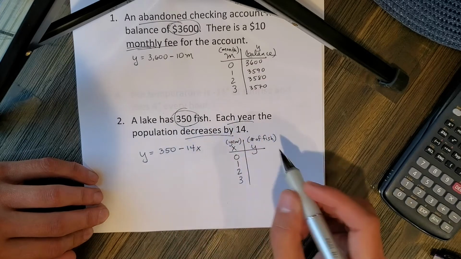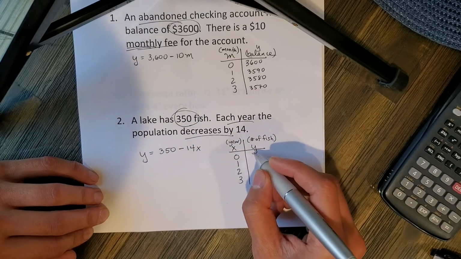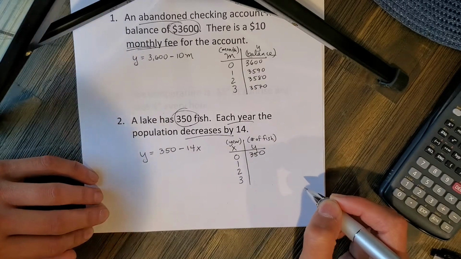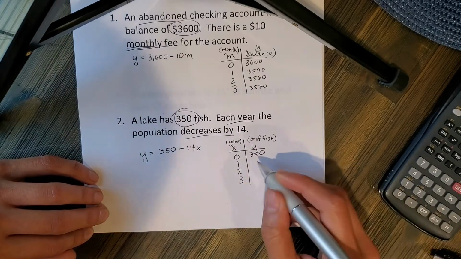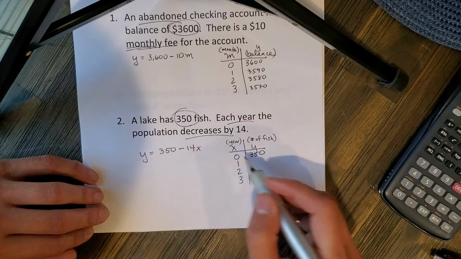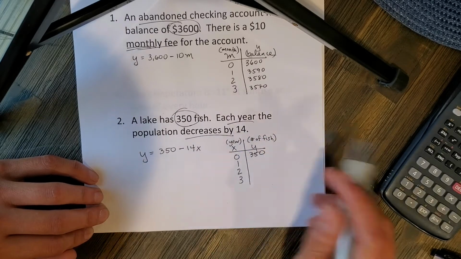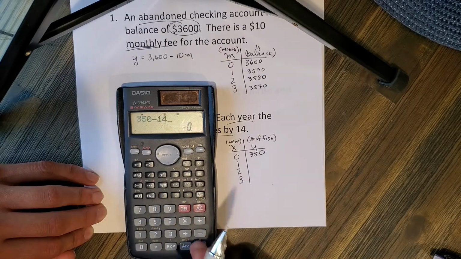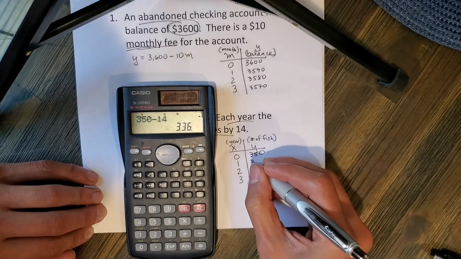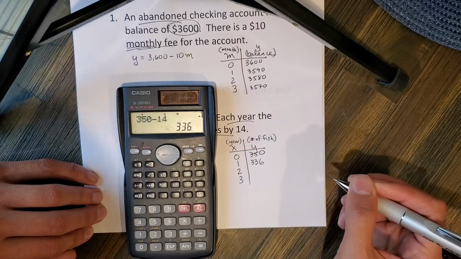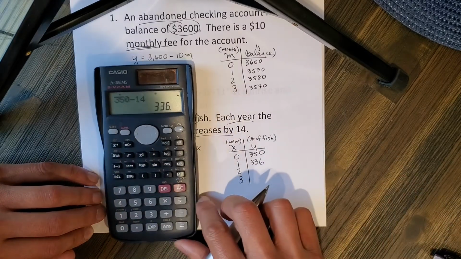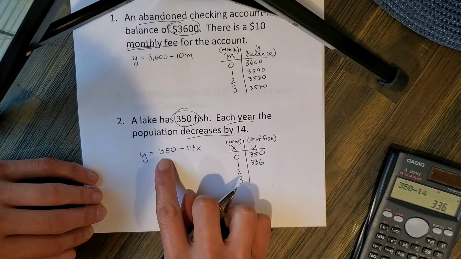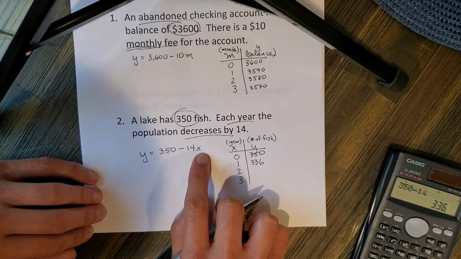So a lake has 350 fish at the start, okay? So that'll be 350 at the very start. Now 1 year passes, each year it decreases by 14, so subtract 14. So let's take our calculator. 350 minus 14 is 336, okay? Basically, it's like if we were plugging in a 1 right there. 350 minus 14 times 1.